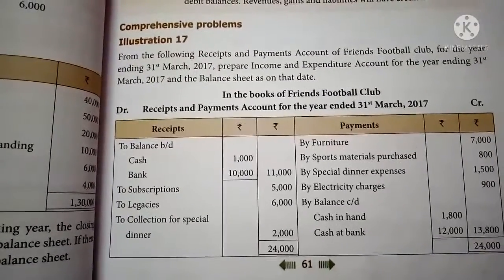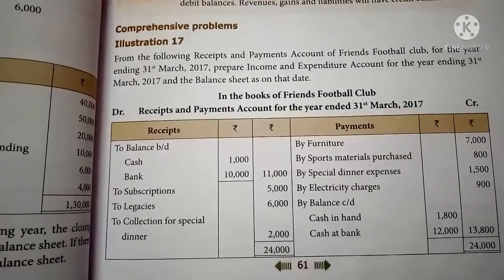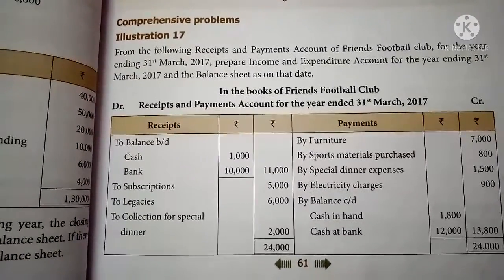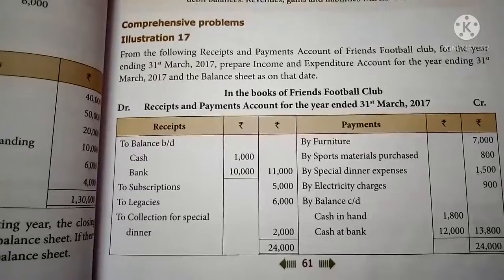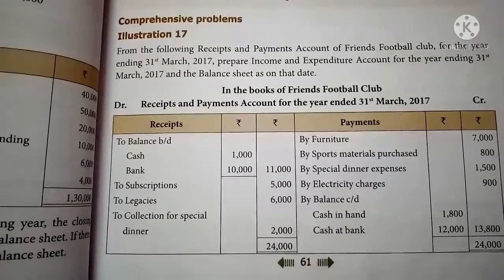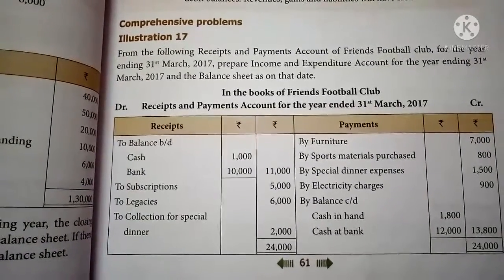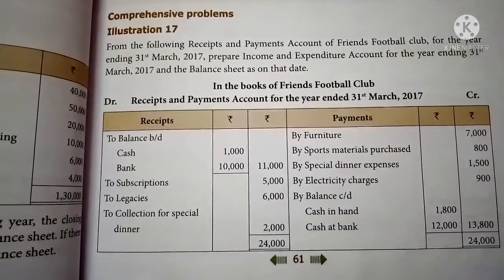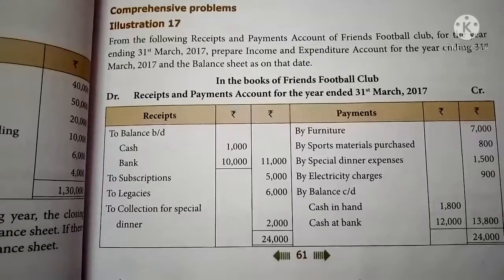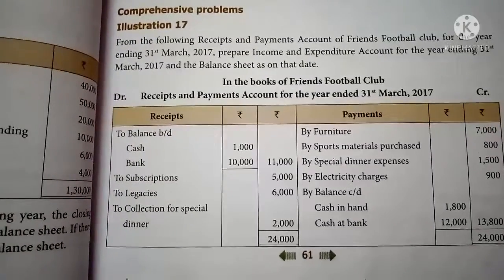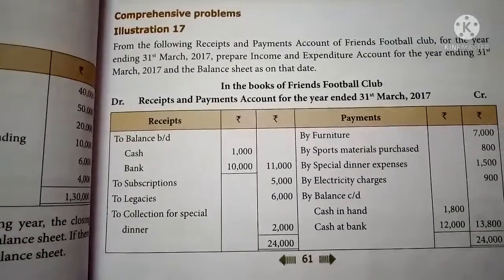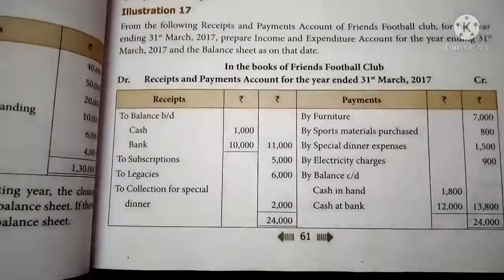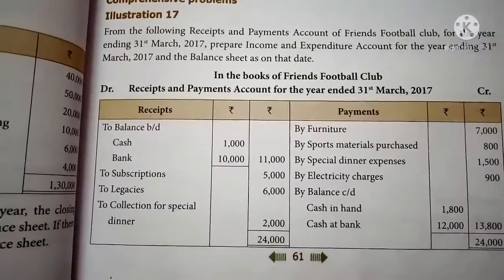So let us take one example sum, page number 61, example 17. From the following receipts and payment account of Friends Football Club for the year ending 31st March 2017, prepare income and expenditure account for the year ending 31st March 2017 and the balance sheet as on that date. So in this example sum, they are asking to prepare income and expenditure account and the balance sheet.